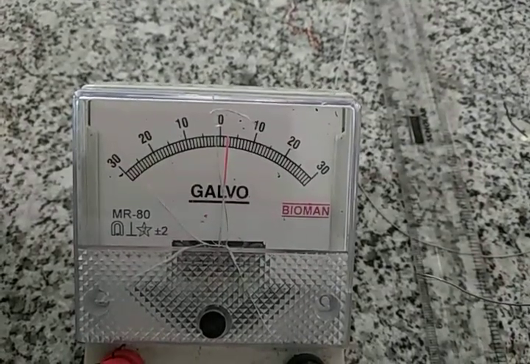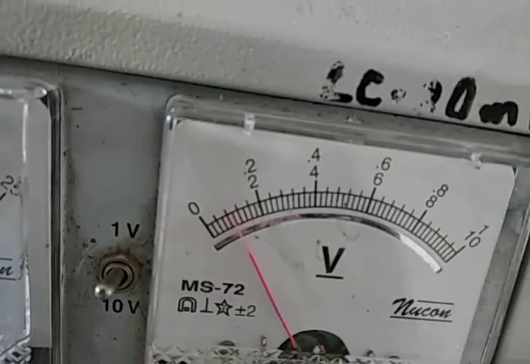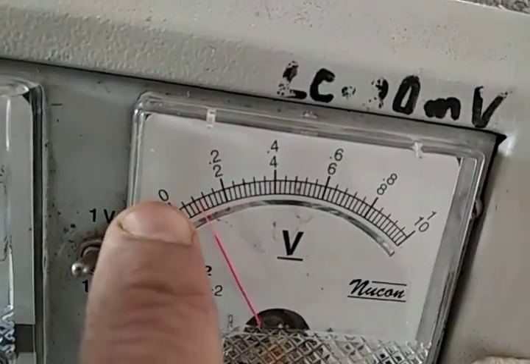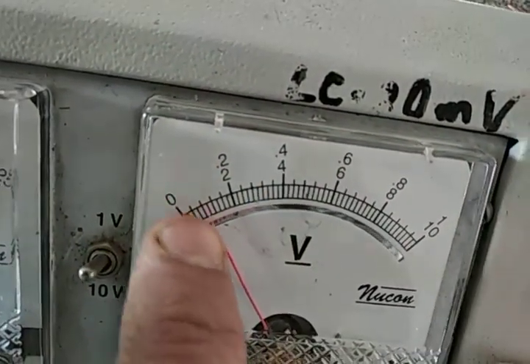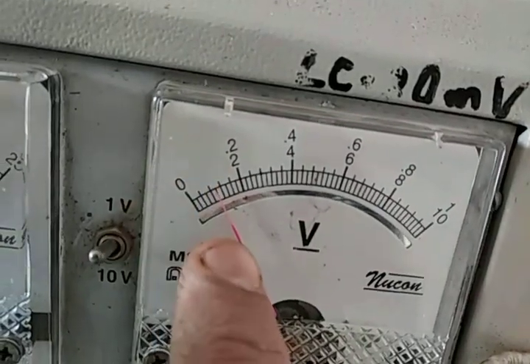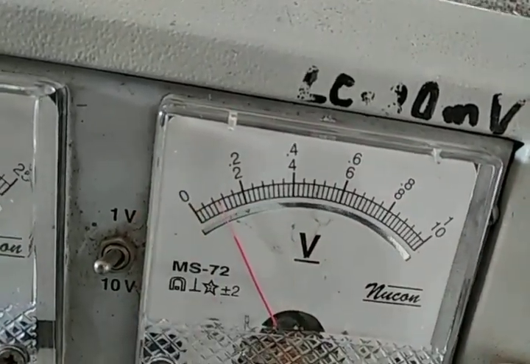This is 3 divisions deflection, and how much voltage are we reading? Clearly, this is 0 volts, this is 0.2 volts, and this is at the center. This is 0.1 volts.